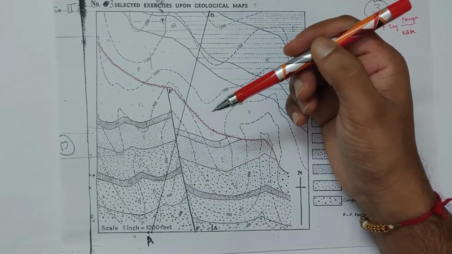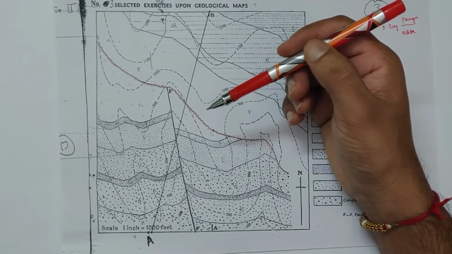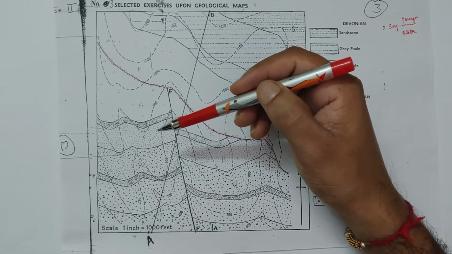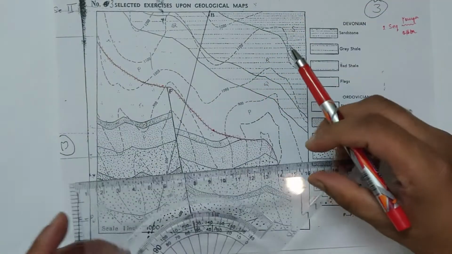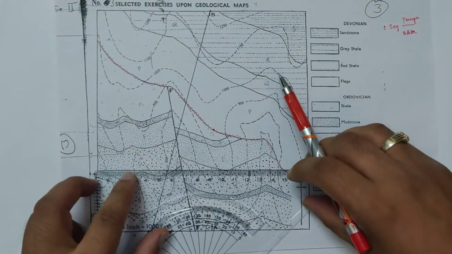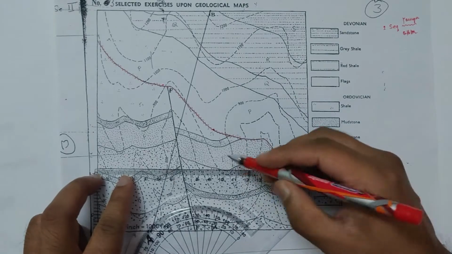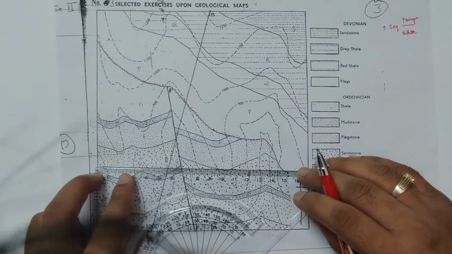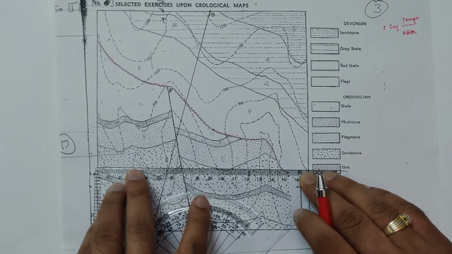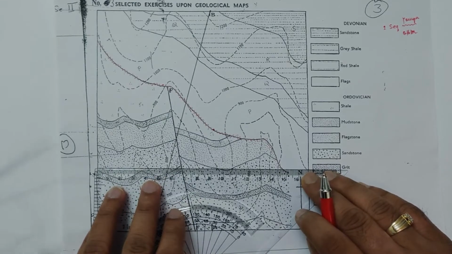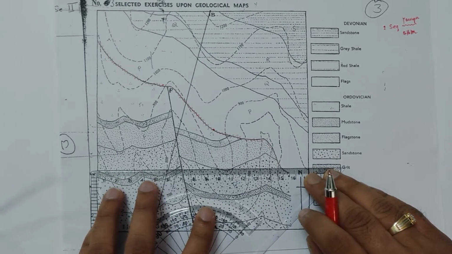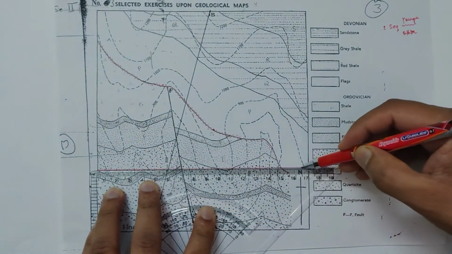So there are two sequences which are separated by an angular unconformity. In the older sequence there are 7 simple dipping beds. If we want to analyze in which direction they are dipping, we can draw some straight lines onto it. So we can preferably choose any of the beds of the older sequence. Now we can draw some straight lines. So let's say that we are choosing this one. Then we can draw a straight line passing through these 2 points.